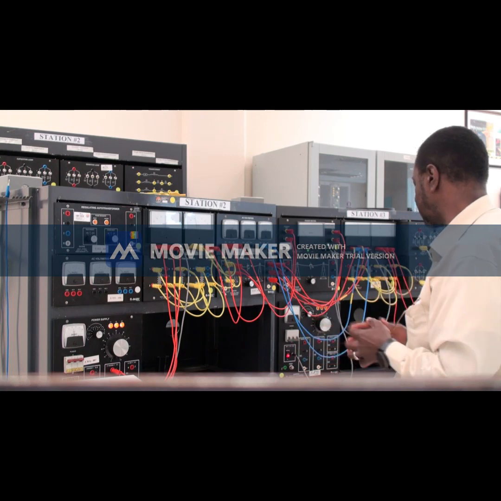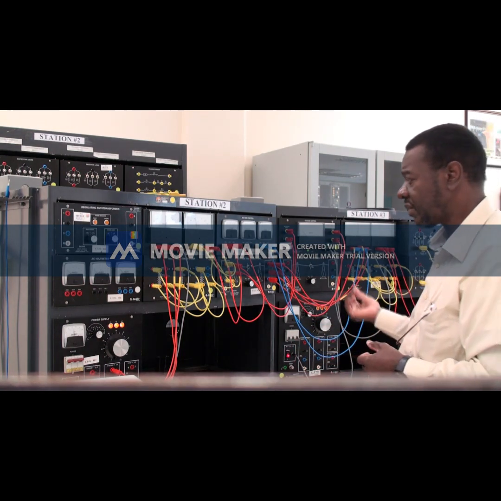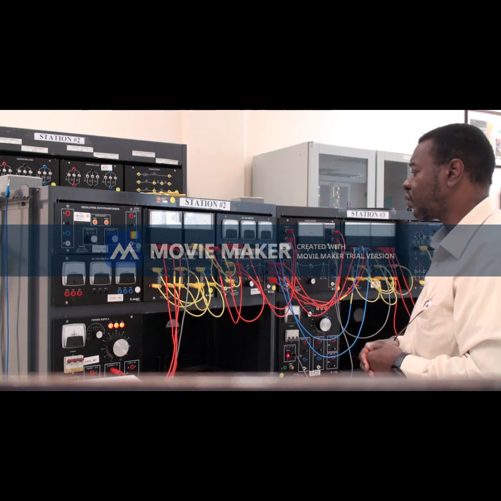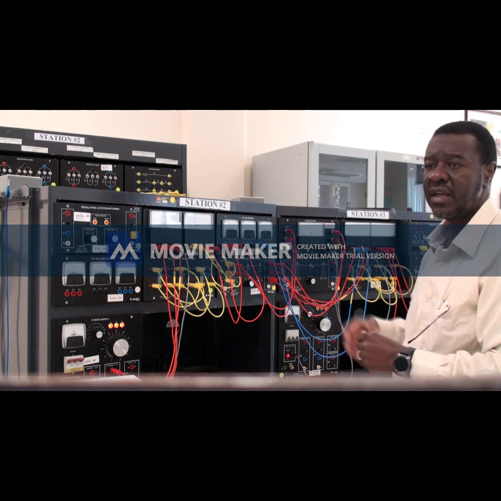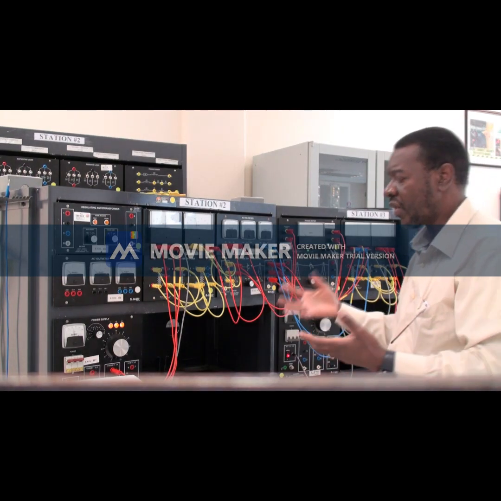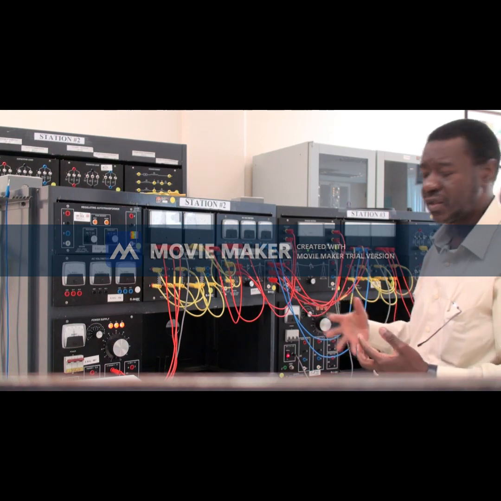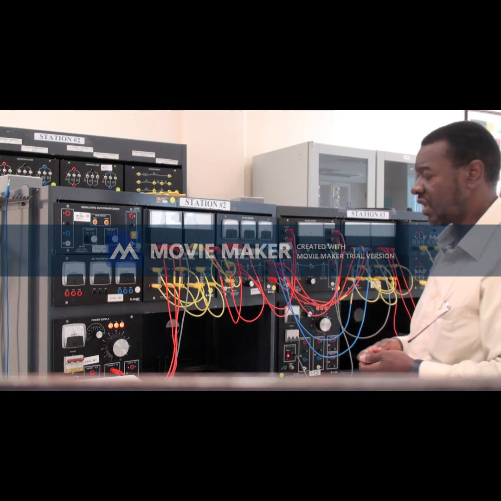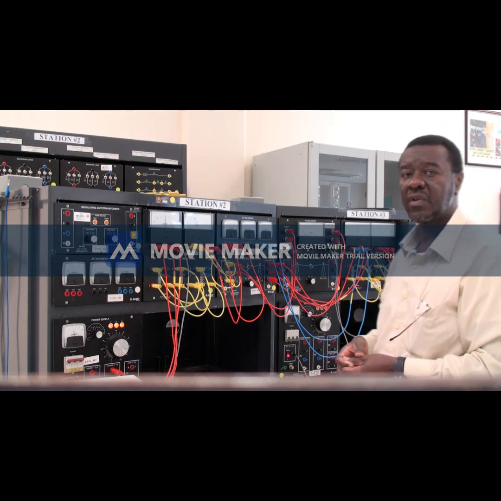I hope this small demonstration shed some light on the experiment. That's experiment number 4. The next experiment is about how we can increase the flow of power in a transmission line, and we'll demonstrate 2 ways to increase the flow of power in the next experiment, inshallah.